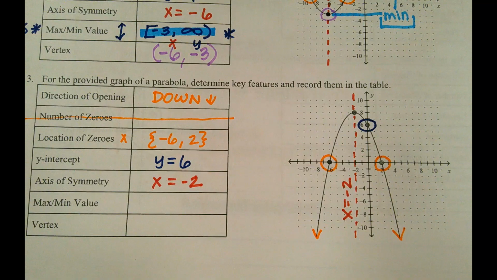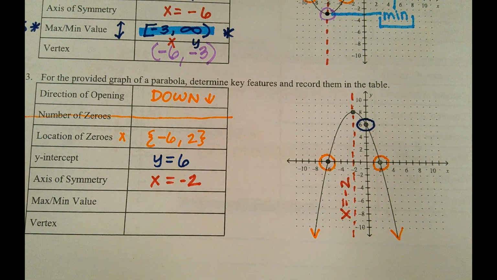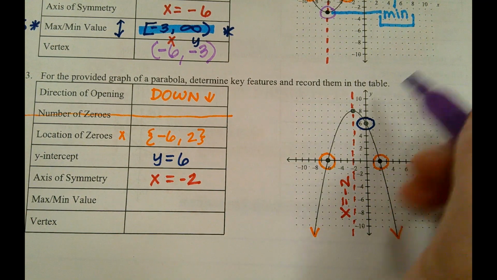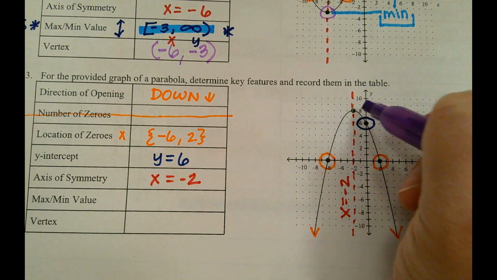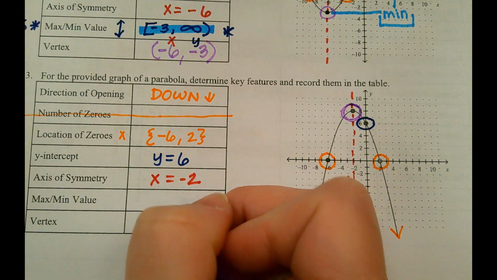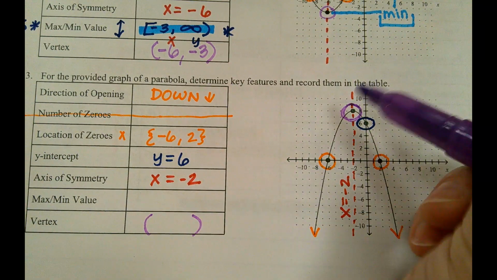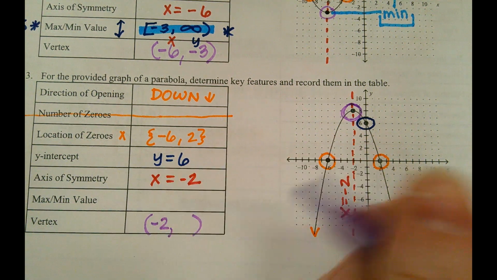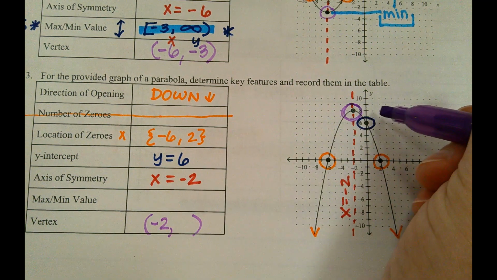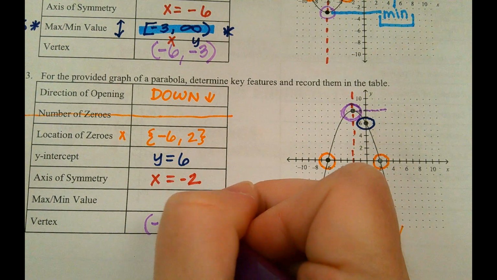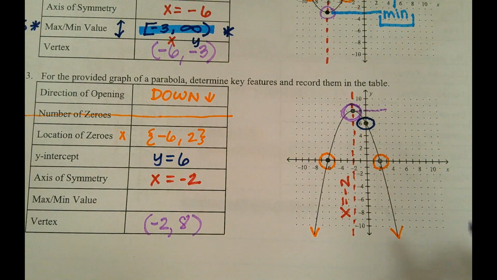Now let's look at the vertex. So my vertex, let's see. This time it's not a lowest point. It's a highest point. So I need an x value and a y value for this point. What would my x value be? -2, same as the symmetry. And what would my y value be? 8. Good. Goes right through 8. So -2, 8 is my vertex.